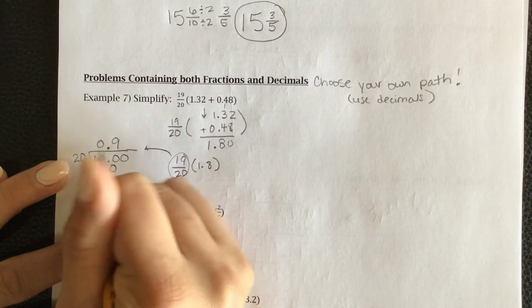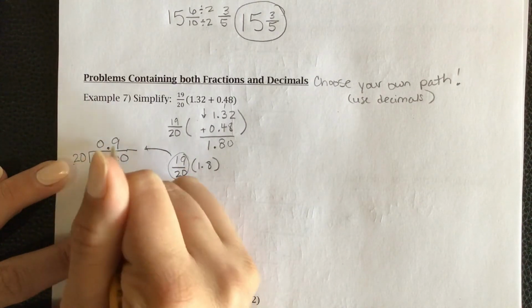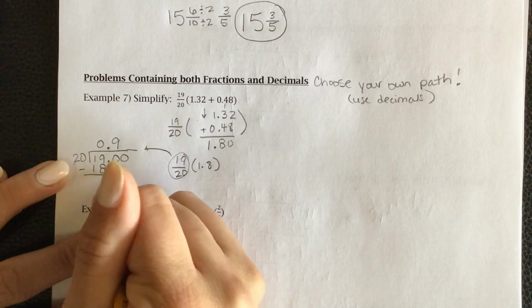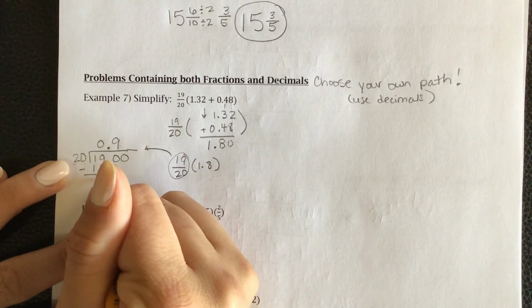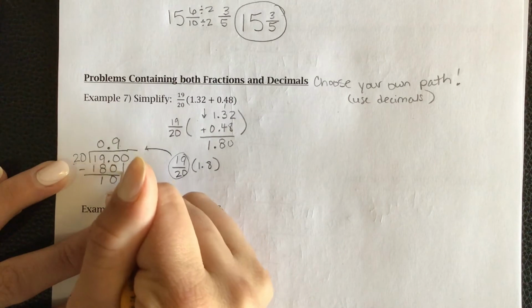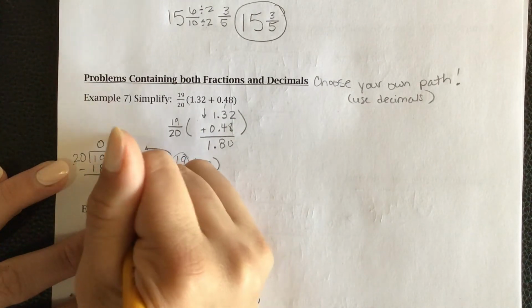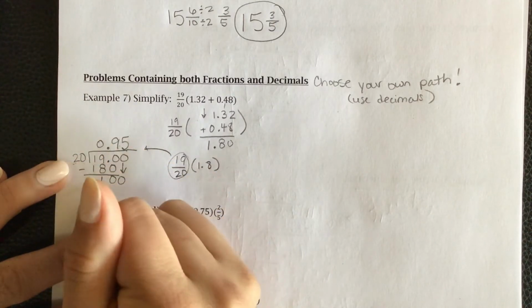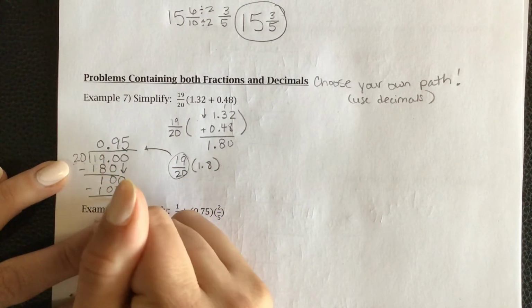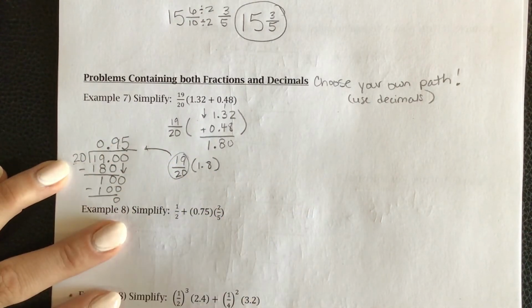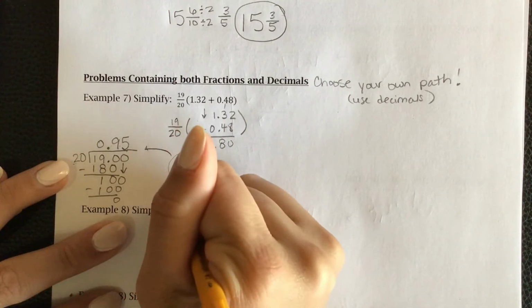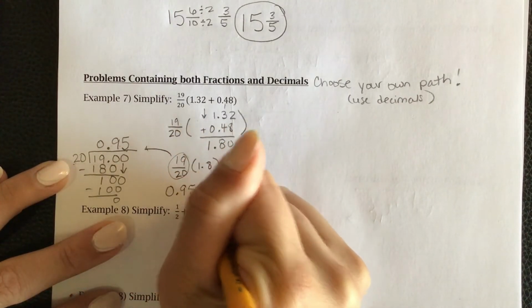So 20 times 9 is 180. Subtract, and I'm going to get 10 left over. Bring down a 0. 20 goes into 100 5 times. 5 times 20 is 100, and now I have my decimal. So I have 0 and 95 hundredths times 1.8.